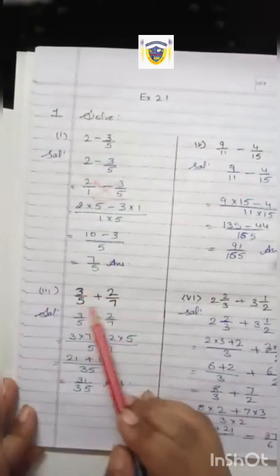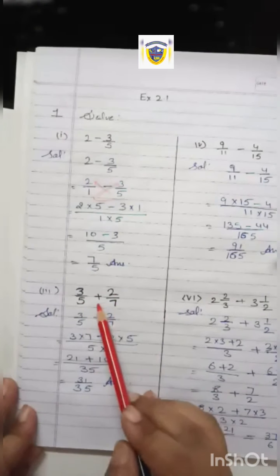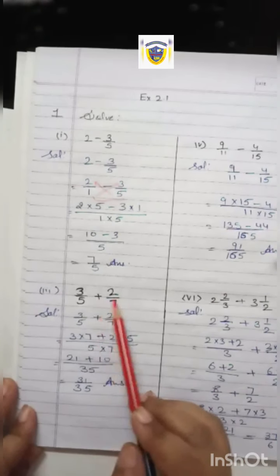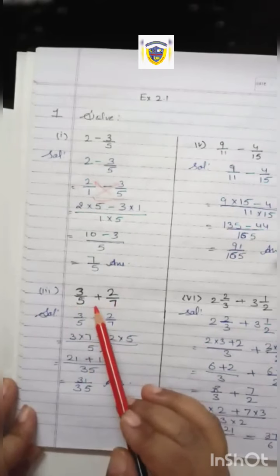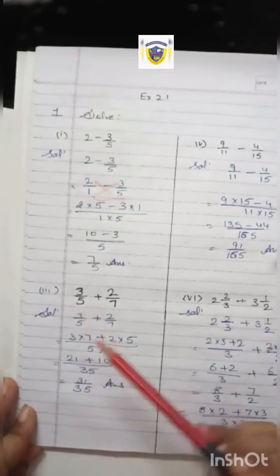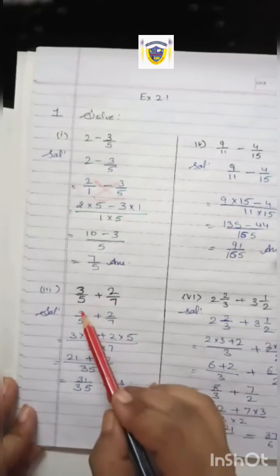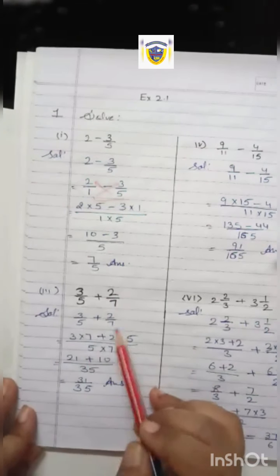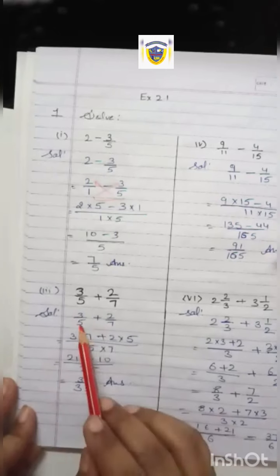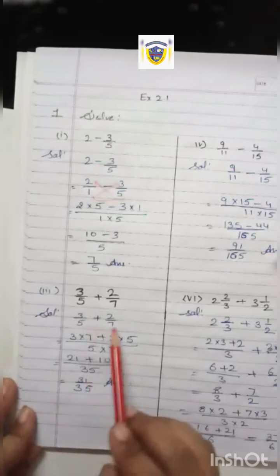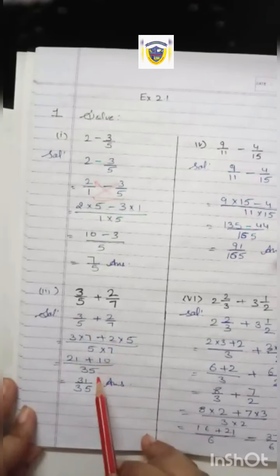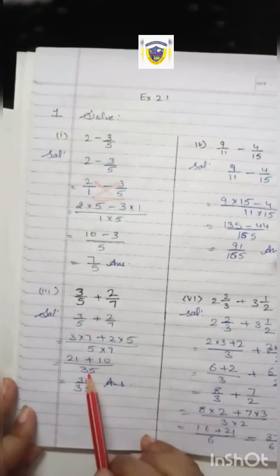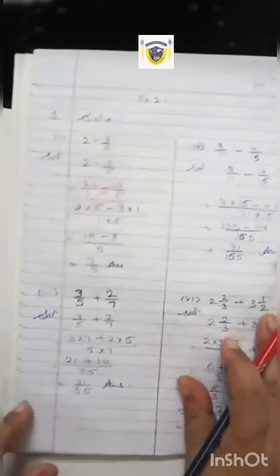In the next question, 3 by 5 plus 2 by 7, the plus symbol is there, so here we will add these two fractions. Same we will apply the cross multiplication method, numerator to numerator and denominator to denominator. 7 3s are 21, 5 2s are 10, 5 7s are 35. 21 plus 10 is 31 upon 35. Clear all?